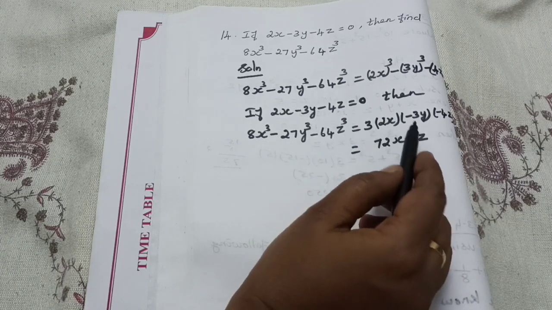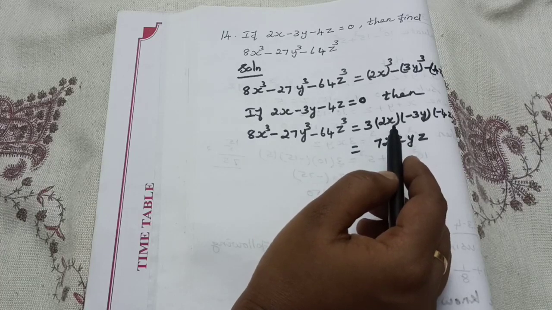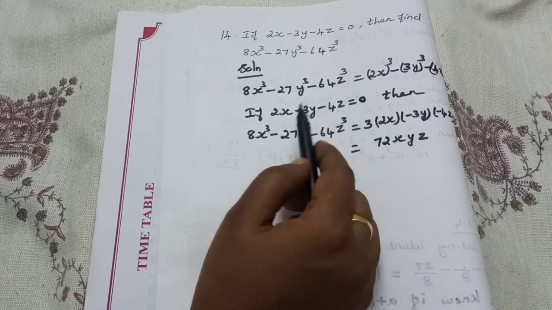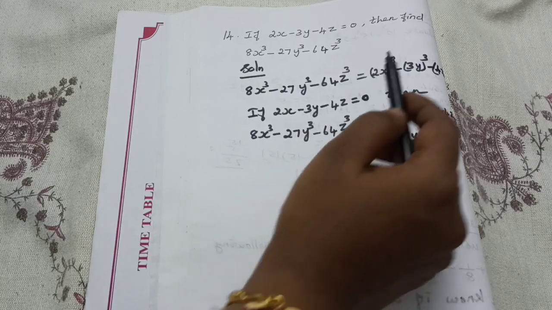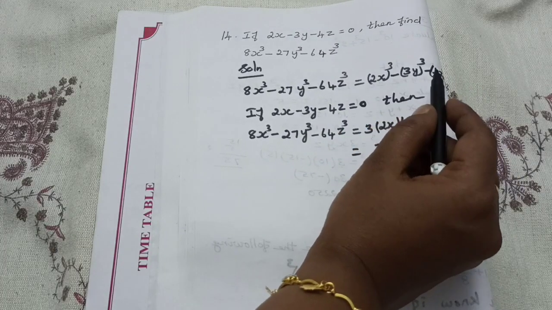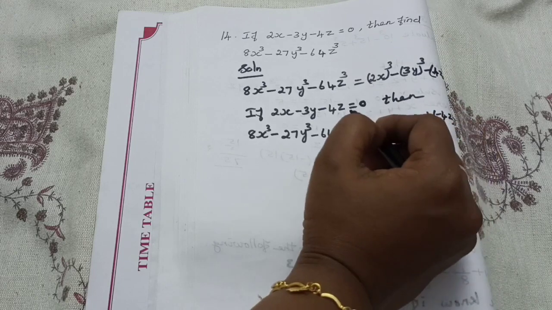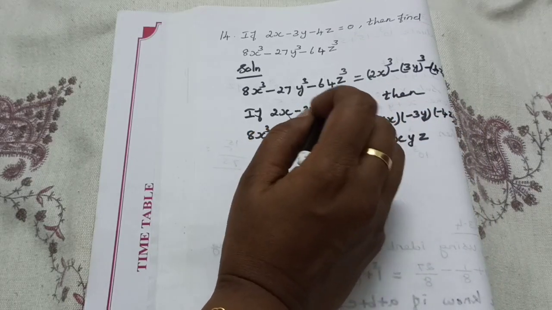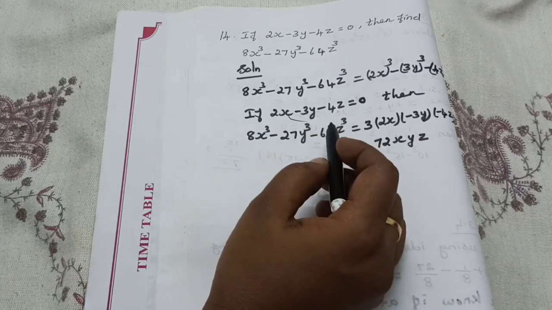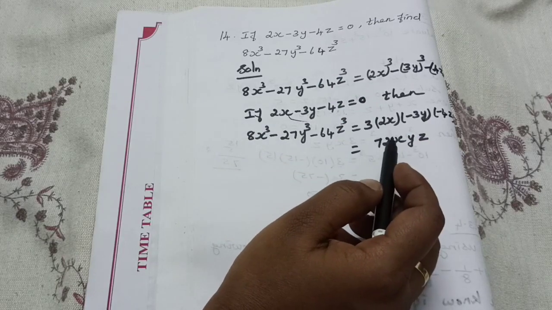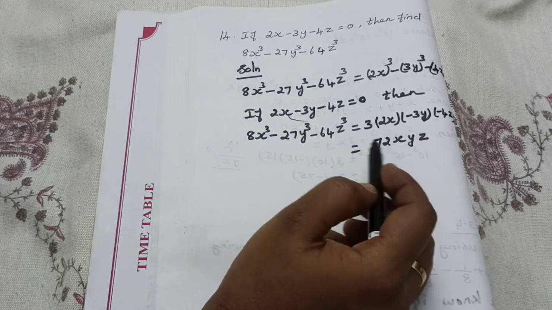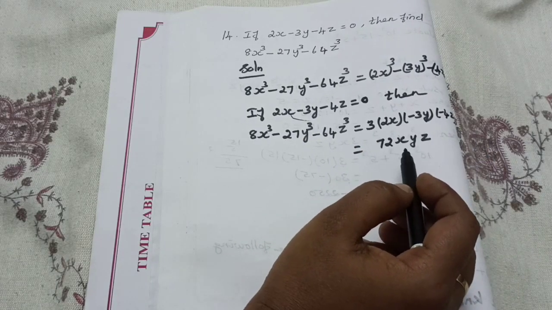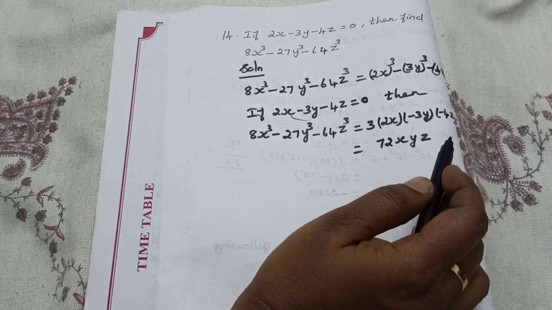Have you understood? Suppose this 0 is not given means first we have to check whether a plus b plus c is equal to 0. But here this 0 is given, in that case what's the answer? Okay, find the value of this one. Have you understood? 72xyz is the answer.